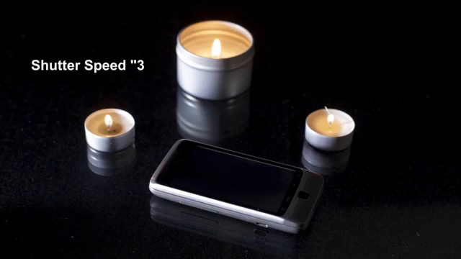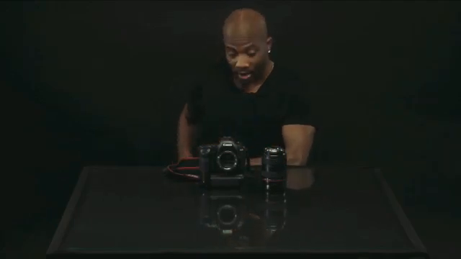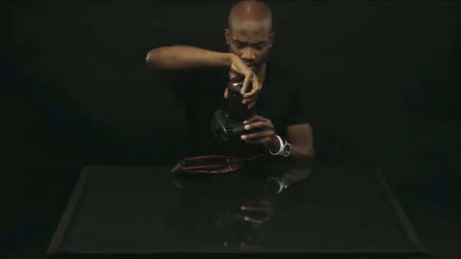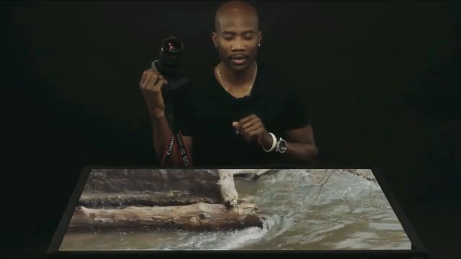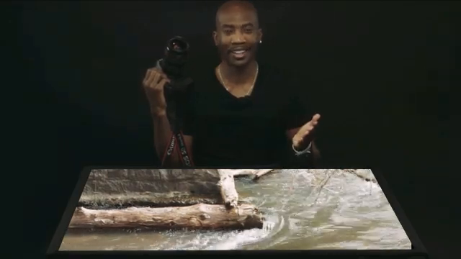So what else can you do with the shutter speed? Well, you know what? I'm glad you asked. Let's create an example. Put on my lens here, and close your eyes and imagine that we have a body of water here. If you're a visual person, when you open them up, you're going to have your water, and there it is.